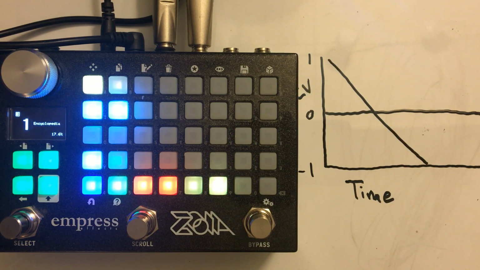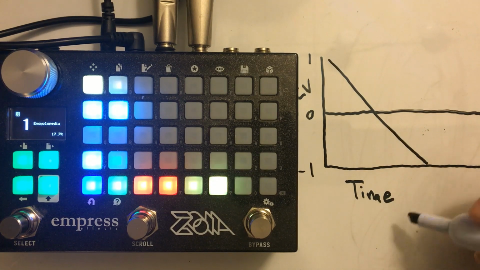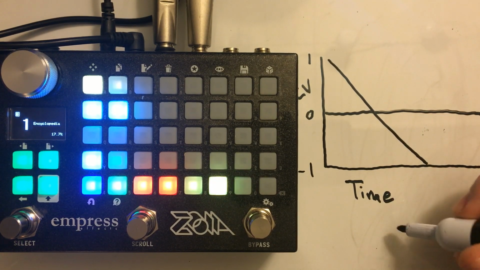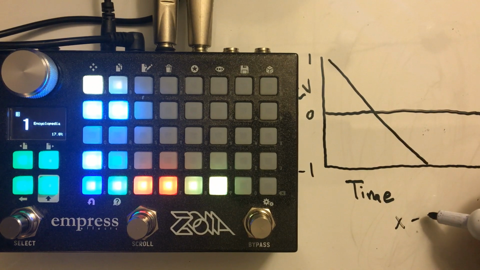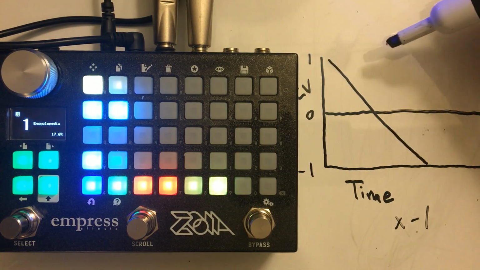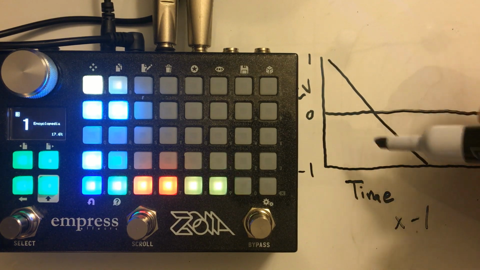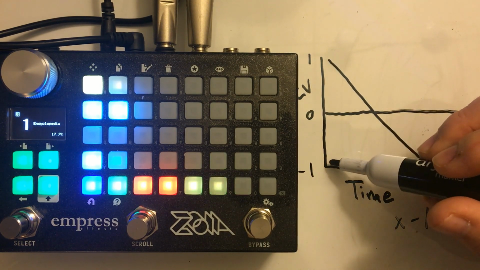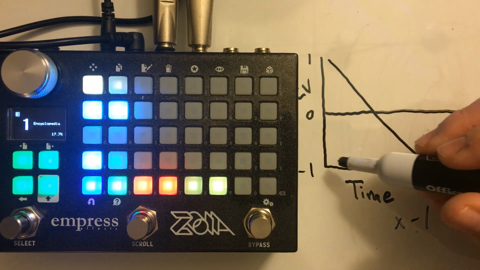For the CV invert, what it does is pretty simple. It takes any CV that it receives and it multiplies that by -1. So if we have this value module going from 1 to -1, the CV invert is going to do the exact opposite.